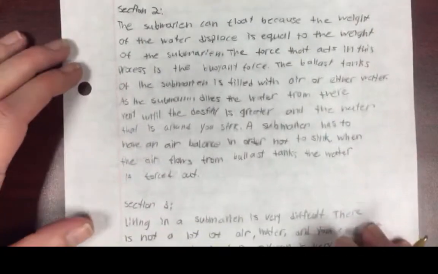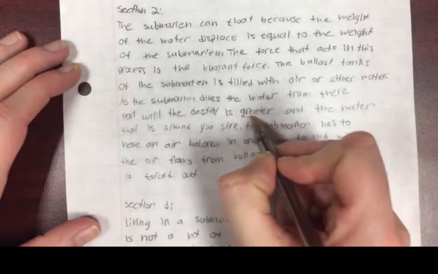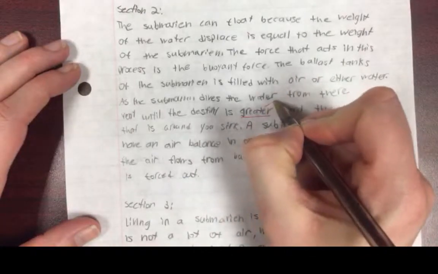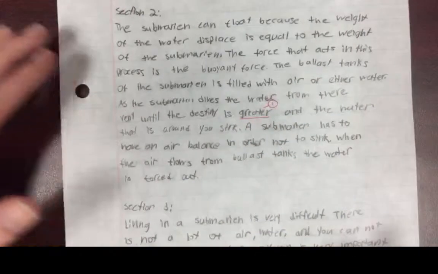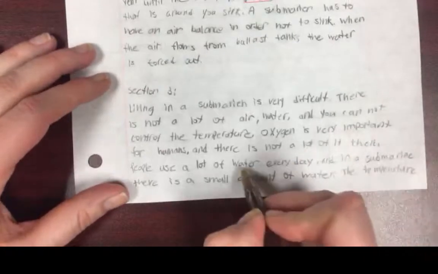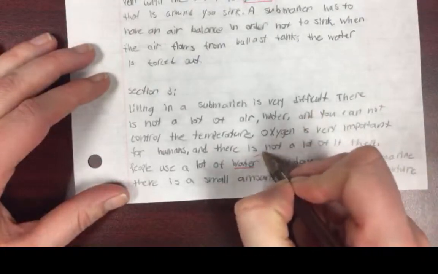So I'm going to use the word modern, and I'm going to label this with a number 1. Somewhere in the middle of the paper, greater, number 1. And then somewhere towards the end of the paper, water, number 1.